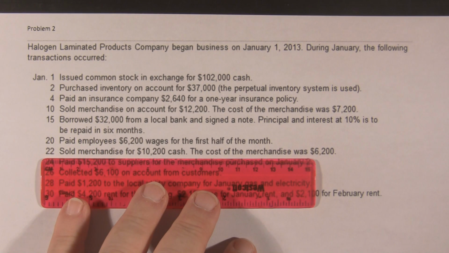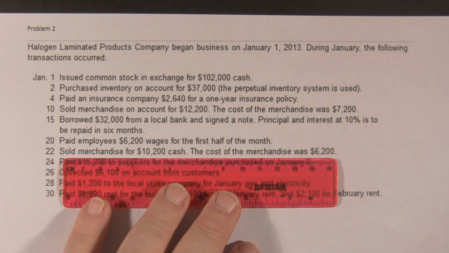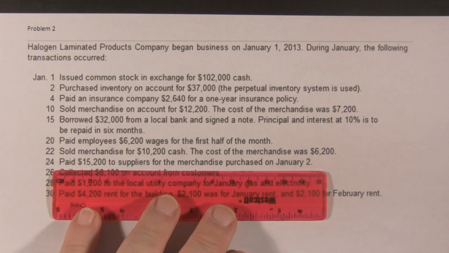So we're going to debit the cash or accounts receivable for $10,200 and credit revenue $10,200, and then we have to handle the inventory adjustment. So we debit cost of goods sold and credit inventory $6,200.